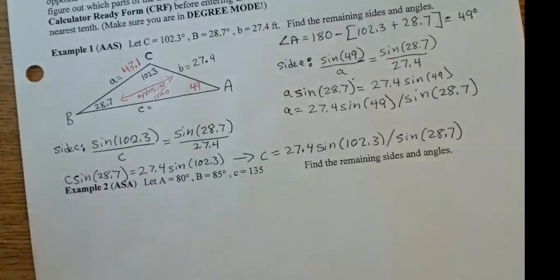Unfortunately, since it is not a right triangle, we cannot use the Pythagorean theorem for the third side. That's a question that comes up sometimes. The answer is no. The Pythagorean theorem only works for a right triangle.